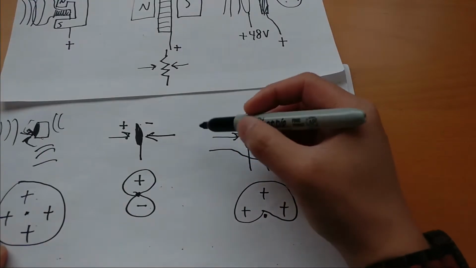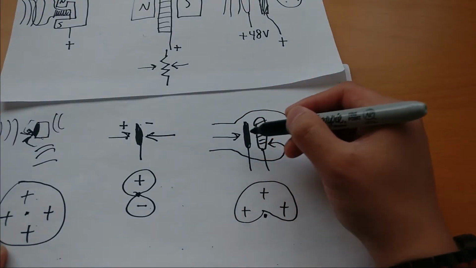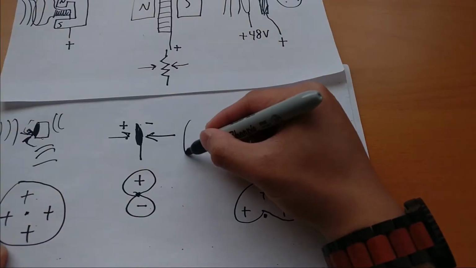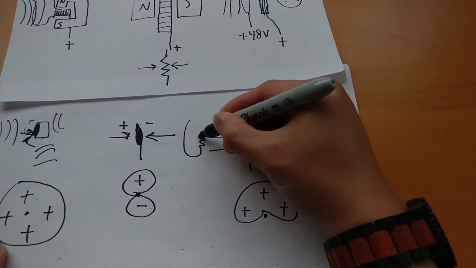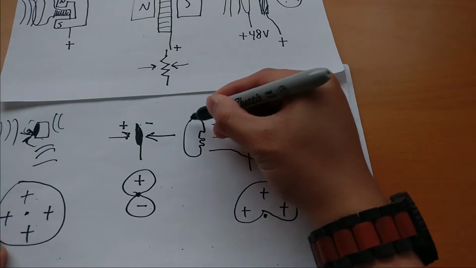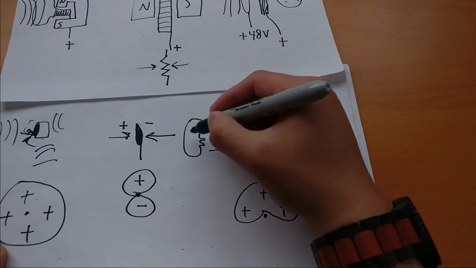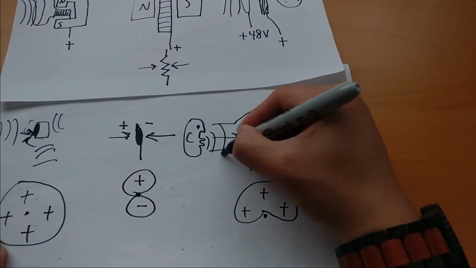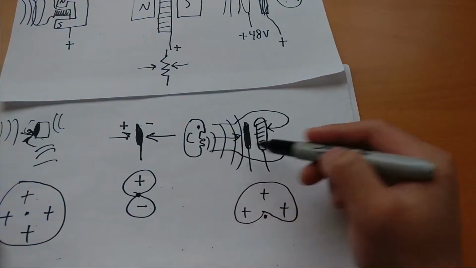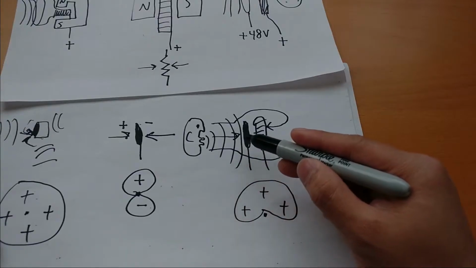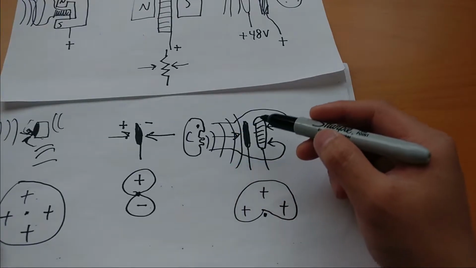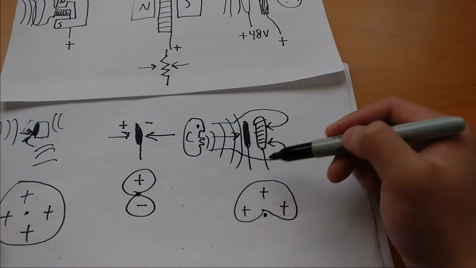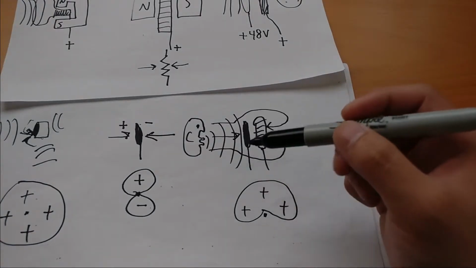As I walk closer to this diaphragm, so let me draw some dude there talking into the microphone there. So as he walks closer, this type of diaphragm is, in this case, a pressure gradient.